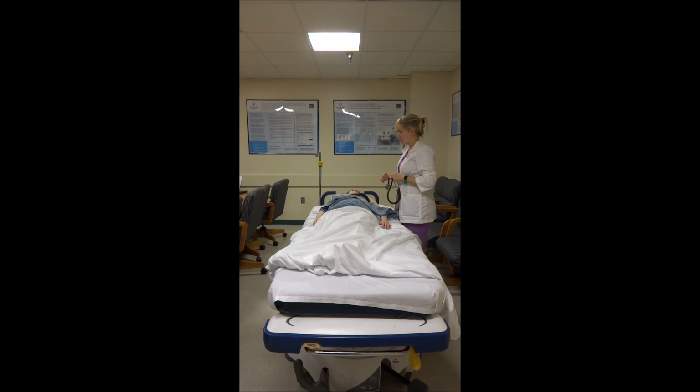I'm going to listen to her apical, aortic, pulmonic, tricuspid, mitral, and apical pulses with both the diaphragm and the bell of my stethoscope. You can just breathe normal. Again with the bell. Her S1, her S2 is regular and clear. I don't hear any murmurs, gallops, clicks, anything like that.